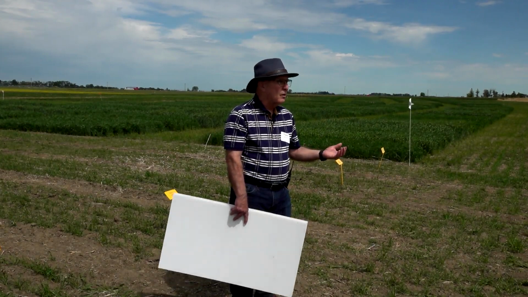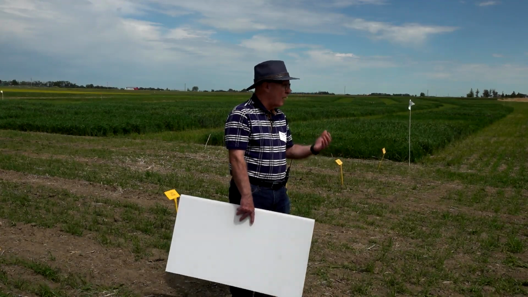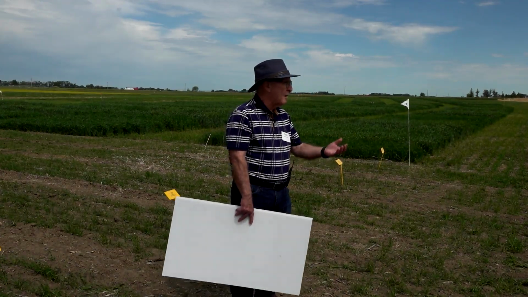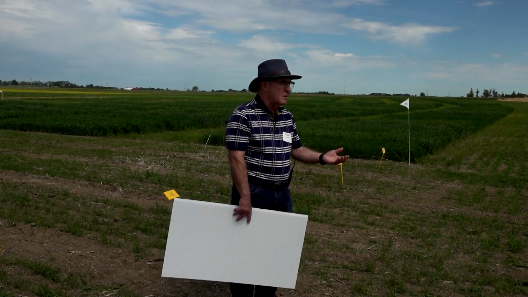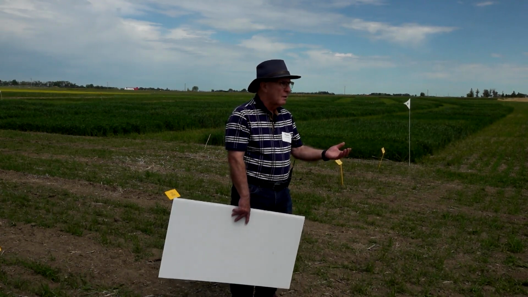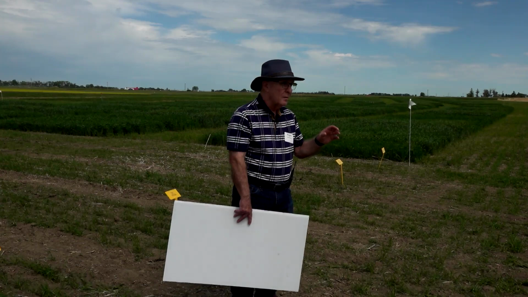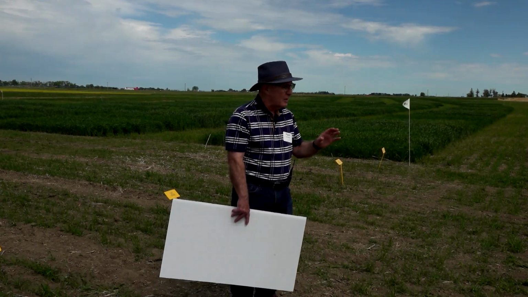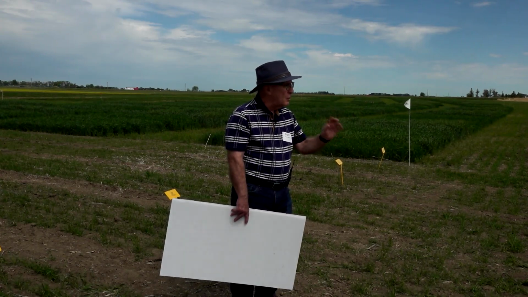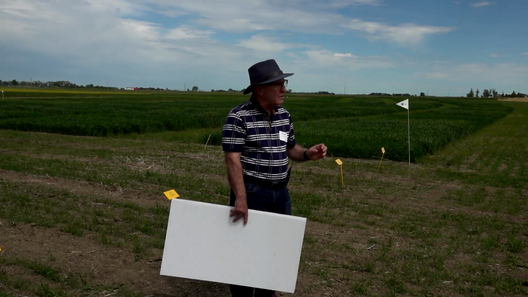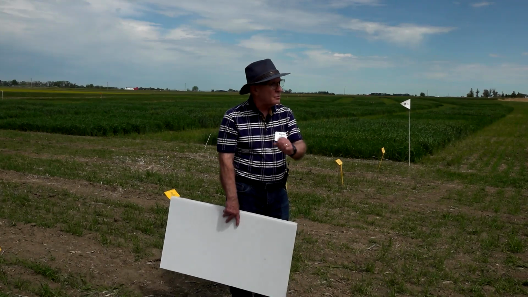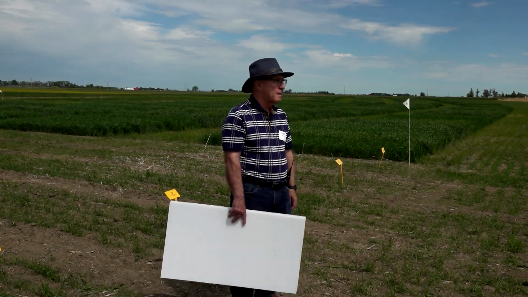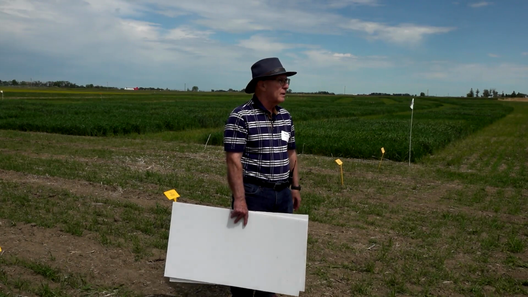And sure enough, that's how it works. If you have an enhanced efficiency product, and it works because there are a lot of them out there, trust me, I give a presentation on that, but nevertheless, if you use 70 or 80% of the recommended rate using that product, you should be getting the same yield. So keep that in mind.